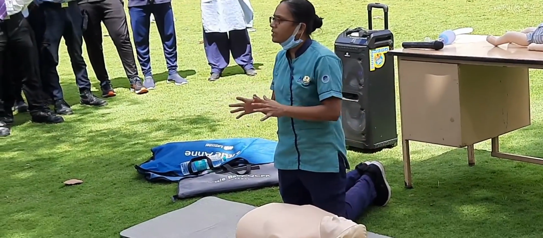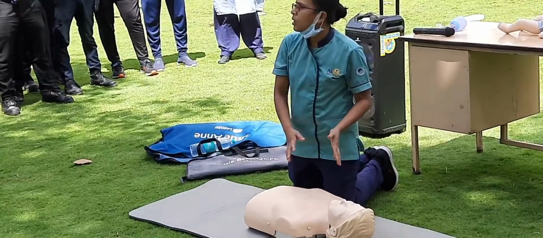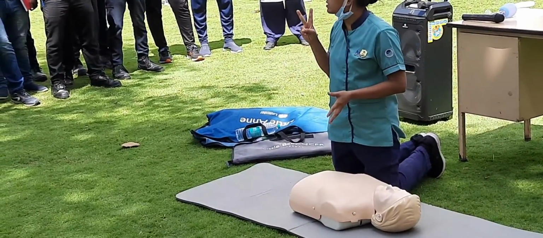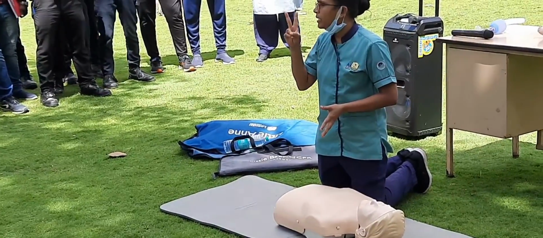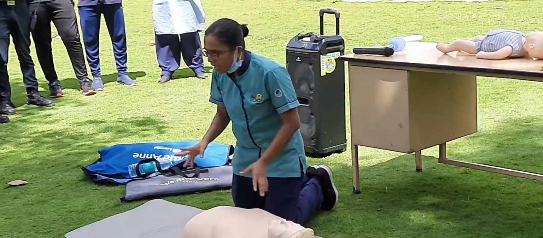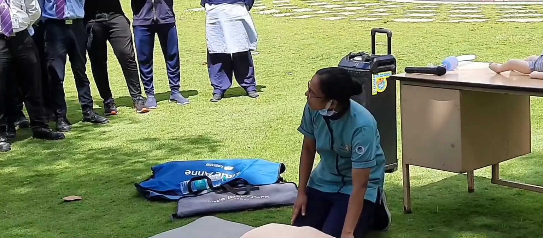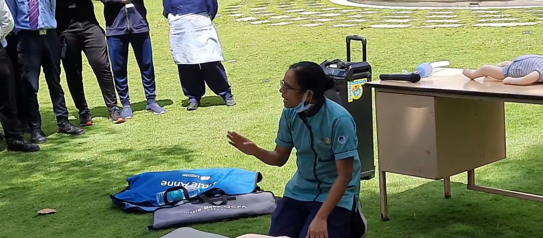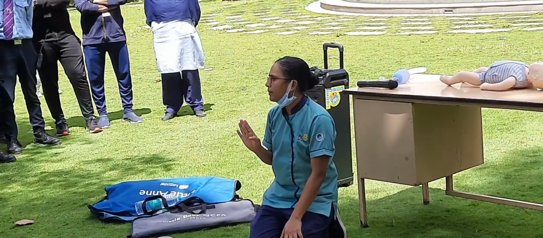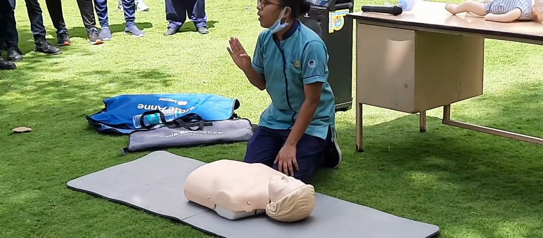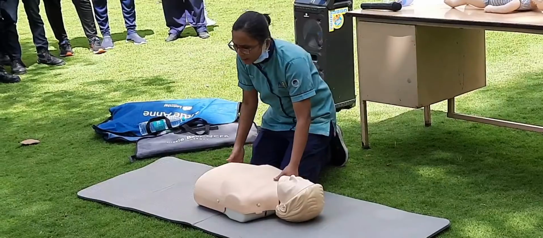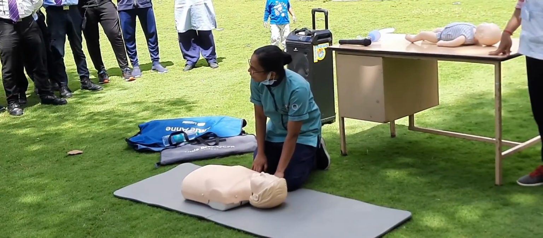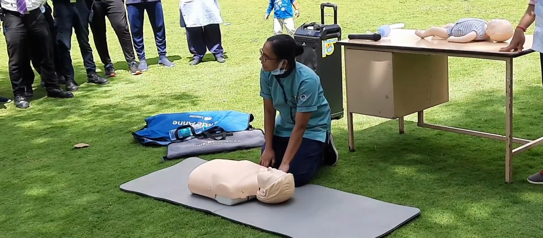After 30 compressions we give 2 breaths. So that will be 5 cycles, which takes about 2 minutes. After 2 minutes, again you have to check the pulse. Each time, take only 10 seconds. You should not take a longer time. So I am not feeling the pulse. You should not take your own time. Only 10 seconds.